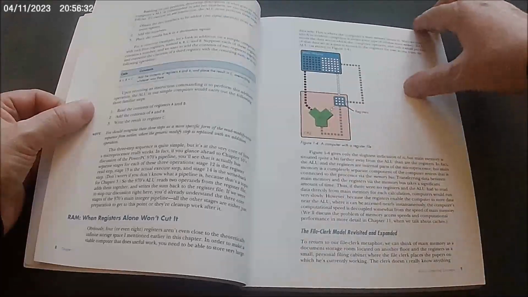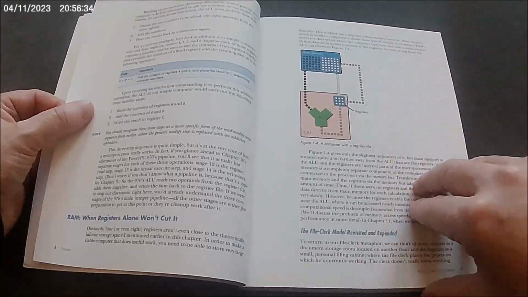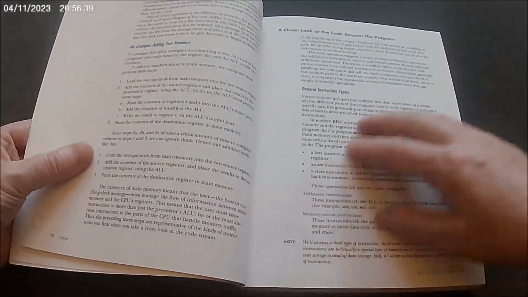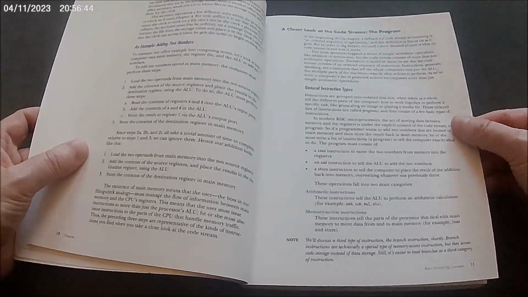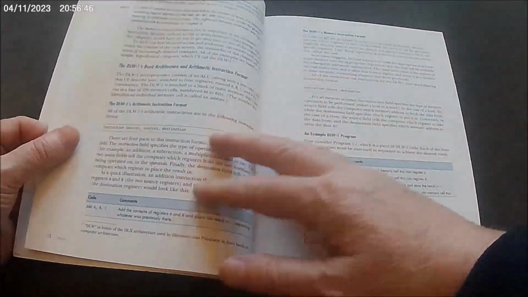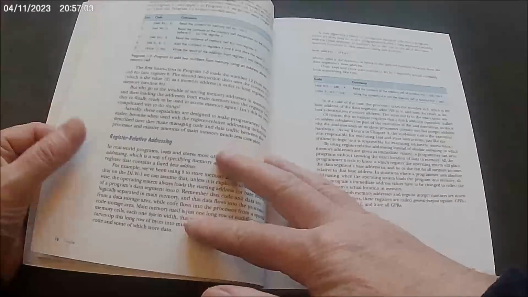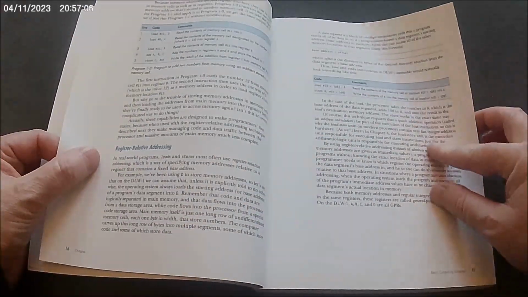So it gradually builds up the idea of an architecture of a simple CPU, and it goes through looking at instructions, so some of the basic general instructions that you'll have in a CPU, and you can see the first lot of instructions mentioned here: the add and the store and the load. And then it moves on and has a little look at addressing modes and some different types of addressing modes.